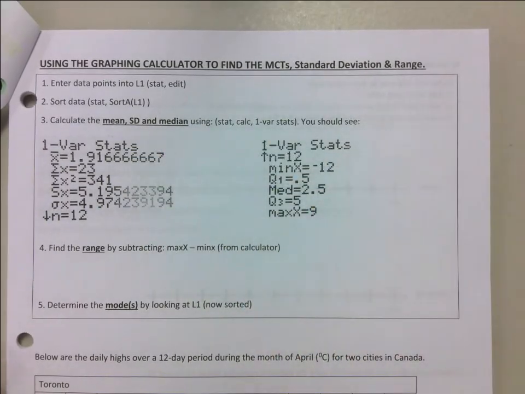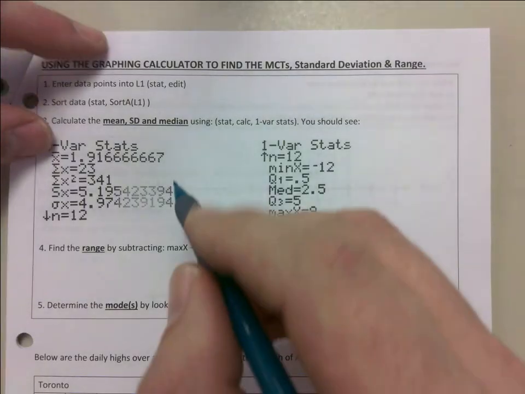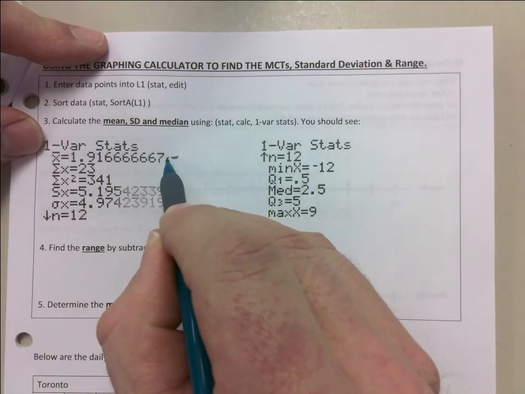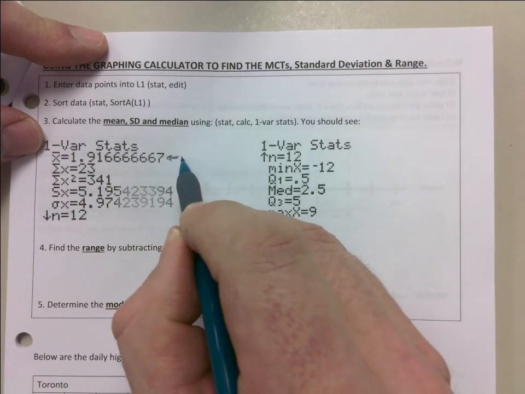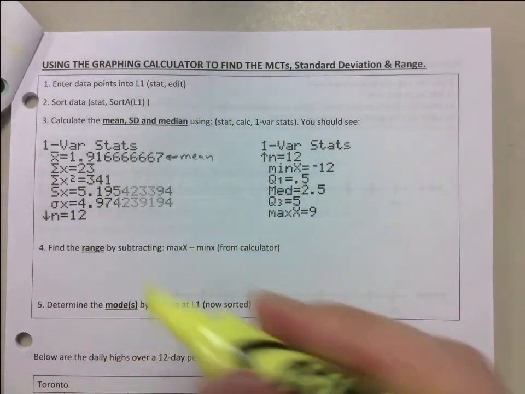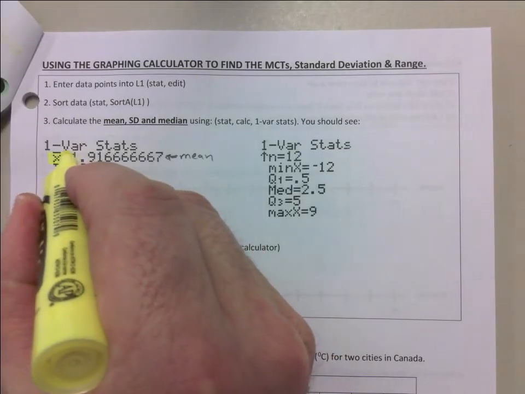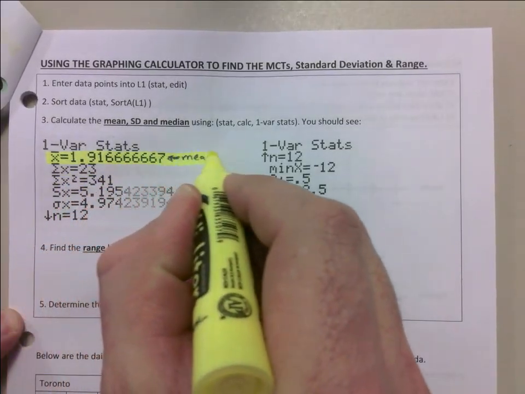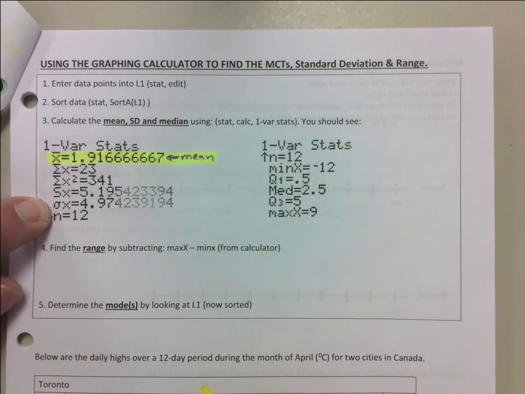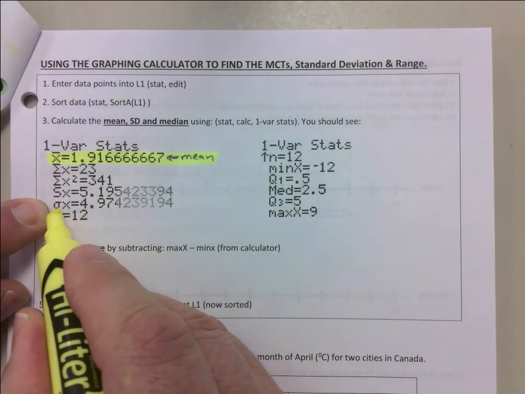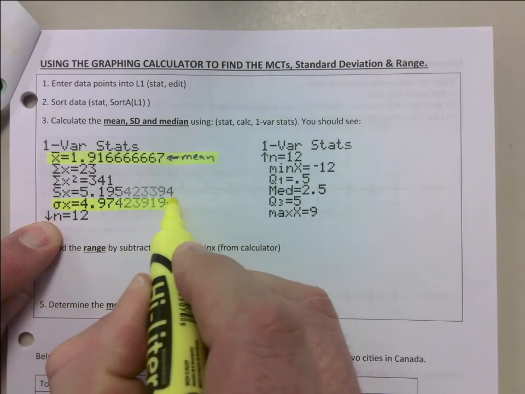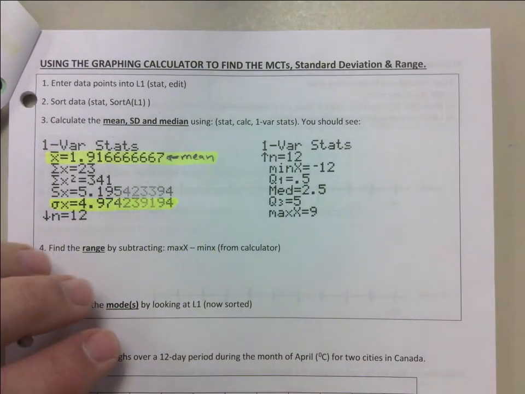Write this down here, please. This right here, the x with the bar, that is your mean. I'm going to highlight the most important ones that you need to copy. You've got your mean. You see the lowercase sigma right here next to the x. This one is what we call the standard deviation.